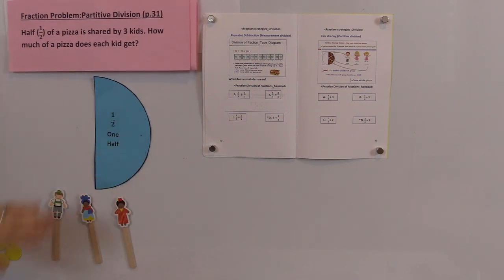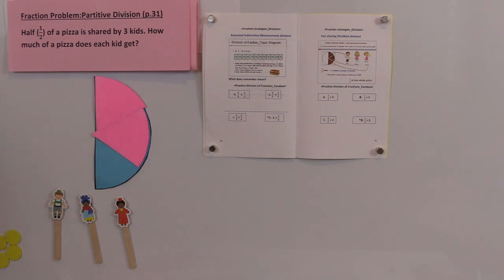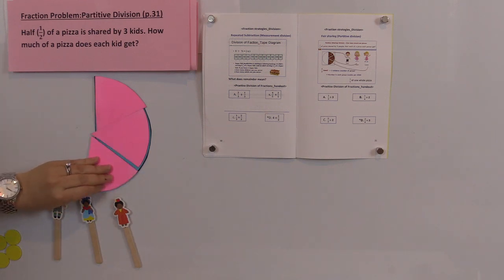So kids can do it. I'm going to cut this into thirds, right? And then each person gets 1. I'm going to cut this into thirds like this. Like this. So I can cut this into thirds, right?